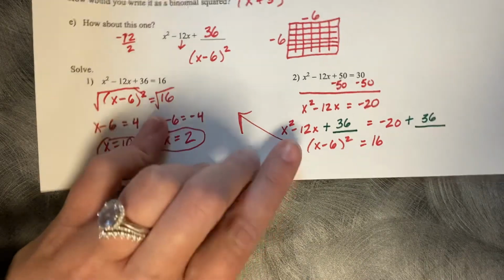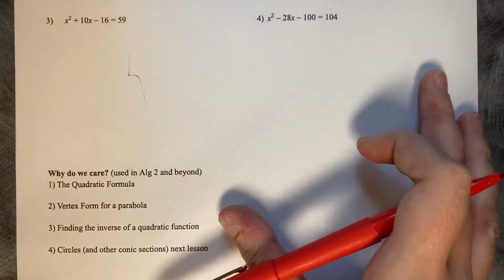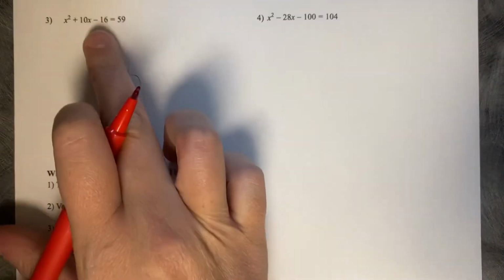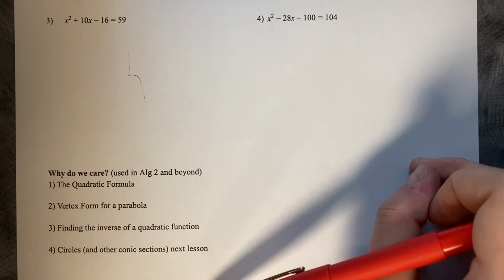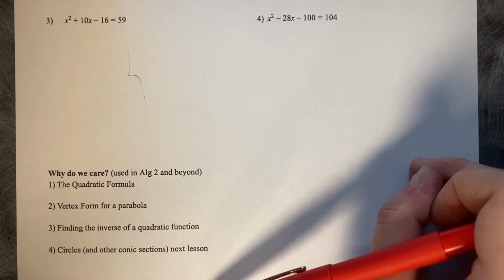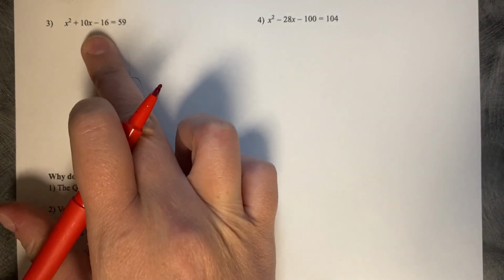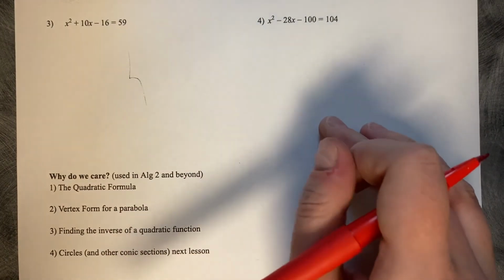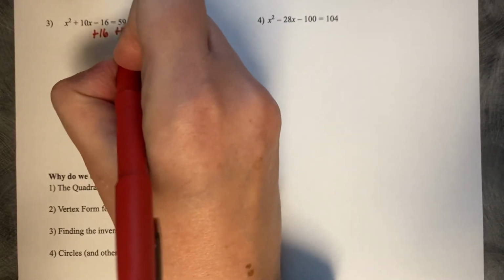Let's try some more. So we've got x squared plus 10x minus 16 equals 56. This looks really similar to one of the problems that we had on the front, where it was x squared plus 10x, but the value that it used was 25. So that 25 is not there, but we want a 25. So we're going to fix it just like we did last time. Move the 16, it's an issue.